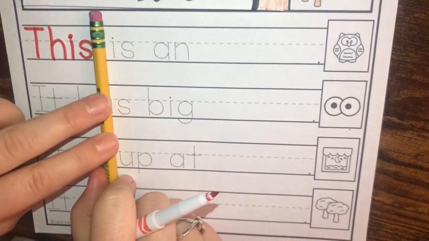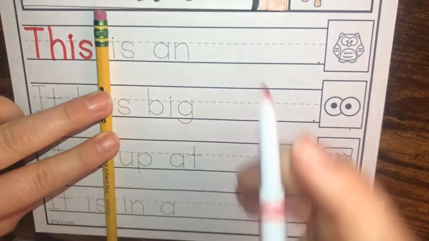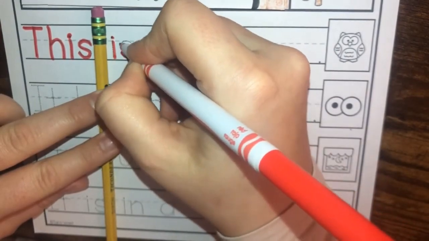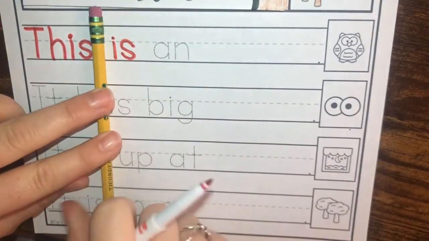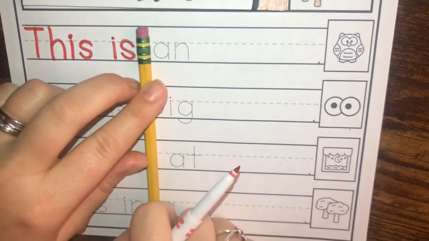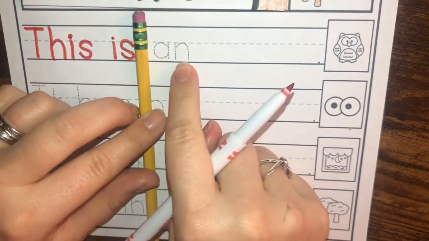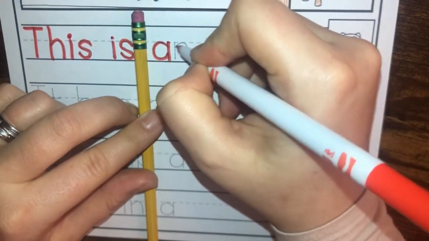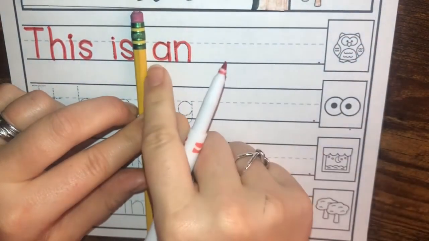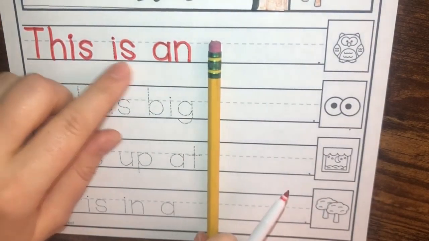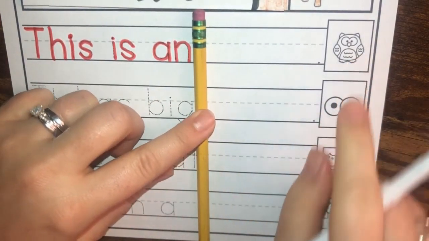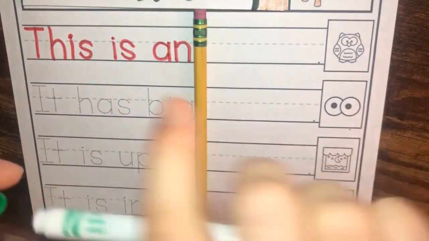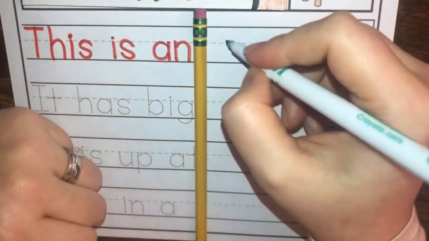Finger space. Very good. Is. Sight word. That's going to be red. I-S. Is. Finger space. And. Sight word. And. This is an. Owl. Owl is not a sight word, so I'm going to put my red one away and get out the green. Green means go. Use those sounds. Here we go.